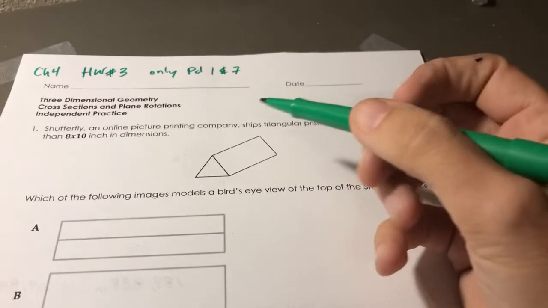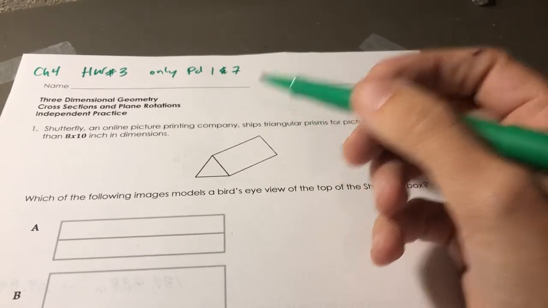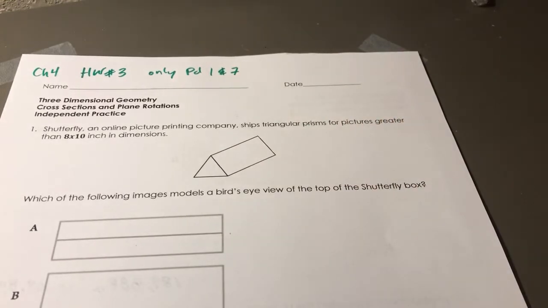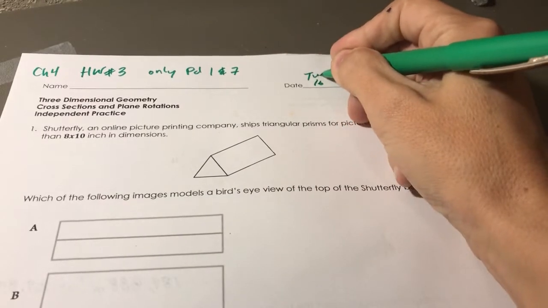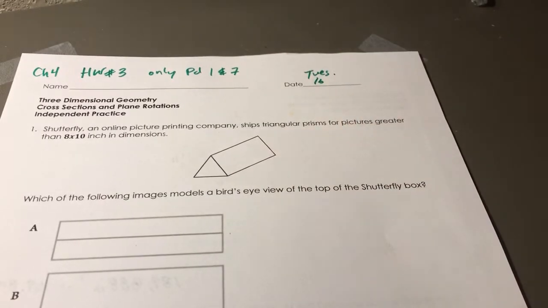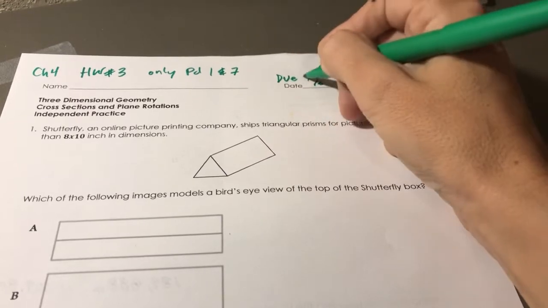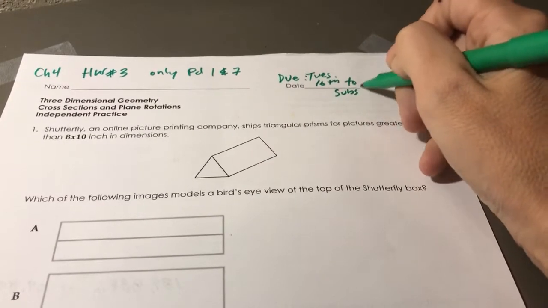Okay, so this assignment will be due to the substitute on Tuesday. So that'll be Tuesday the 16th, to the substitute. Okay. Now, let's take a look.